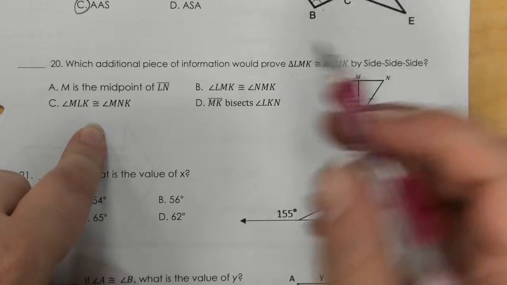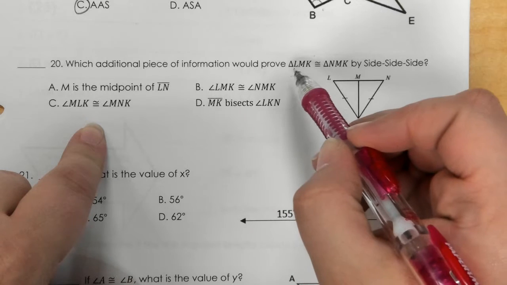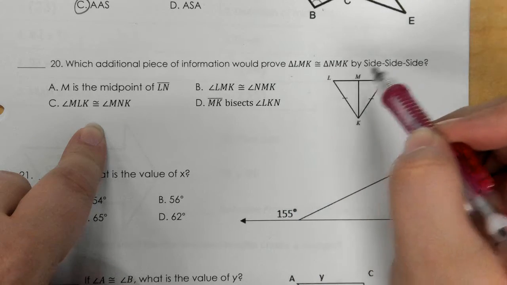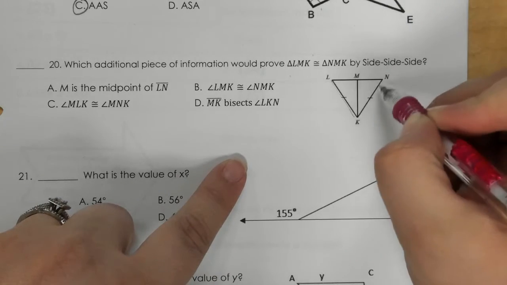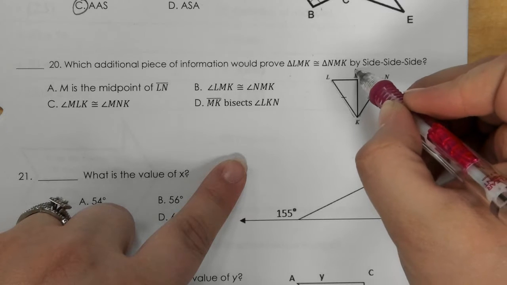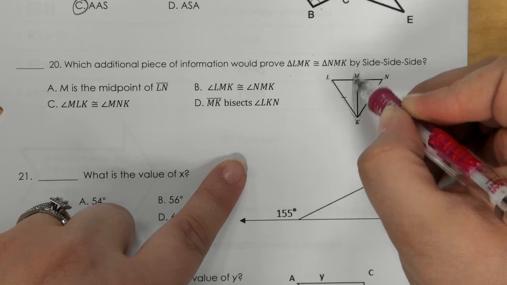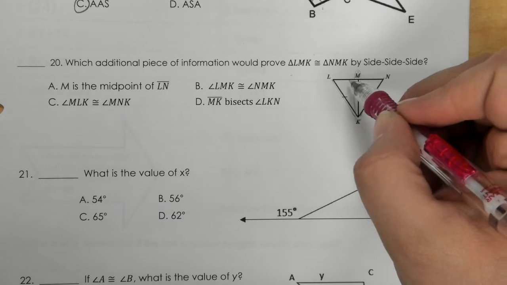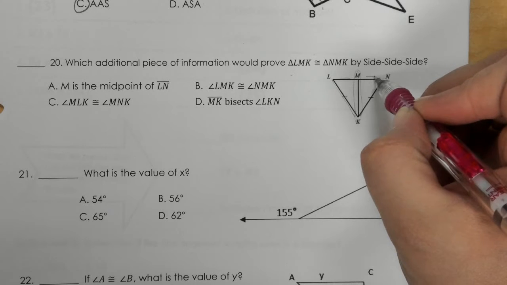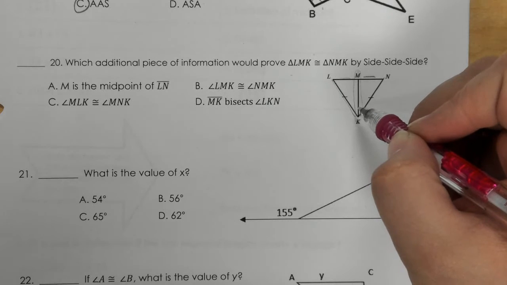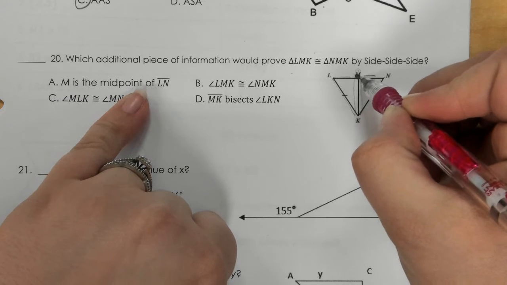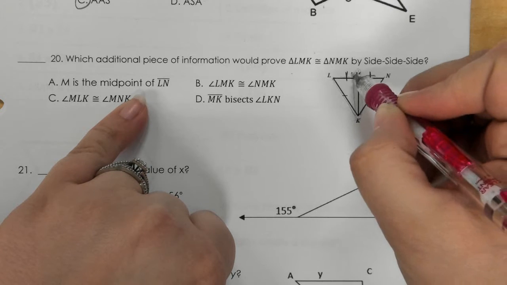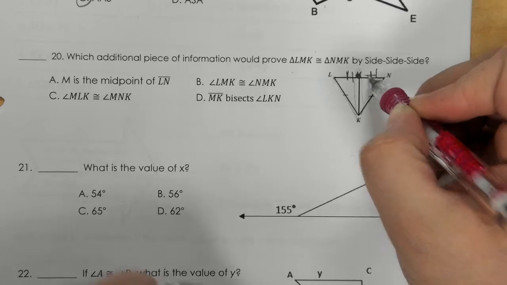Okay, in number 20, it says which additional piece of information would prove that triangle LMK is congruent to triangle NMK by side, side, side. So it looks like we were given LK and NK are congruent. We know by reflexive property these are congruent. But then how do we prove that LM and MN are congruent? Well, if you look, it says M is the midpoint of LN. Well, if it was the midpoint, then these two segments would be congruent, making side, side, side. So we're going to go with A for number 20. Okay.